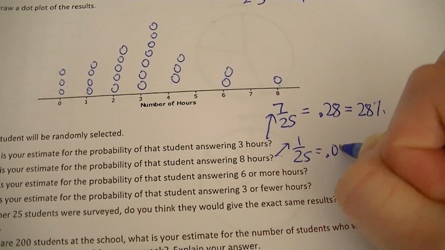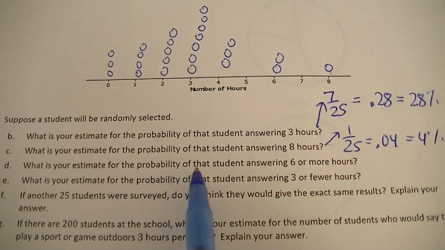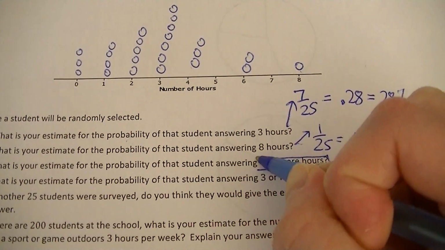Which is 4/100, which is 4%. D, what's your estimate for the probability of that student answering 6 or more hours? That's very important to see.